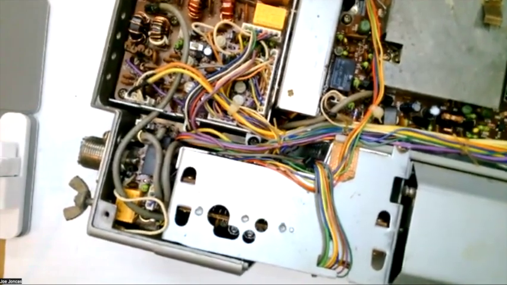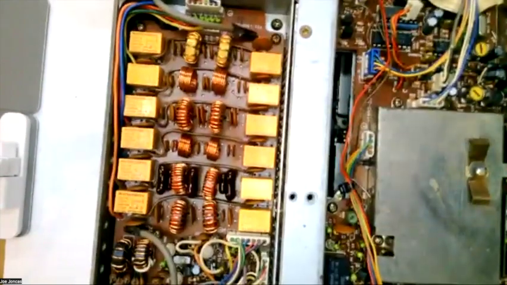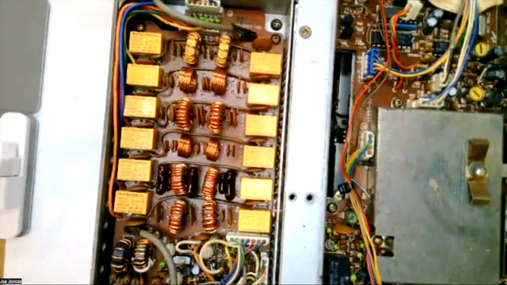Oh, Joe? Yes. Sometime at some point here, can you show us where you get the 50 ohms impedance?